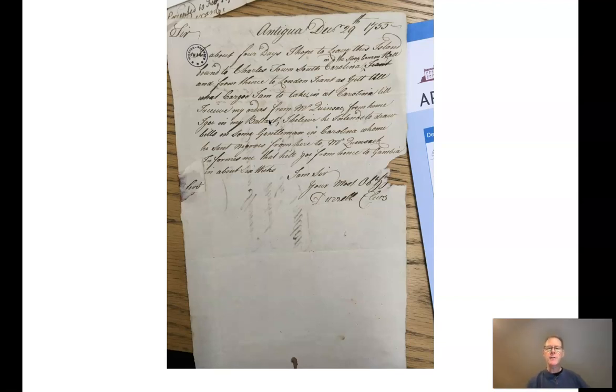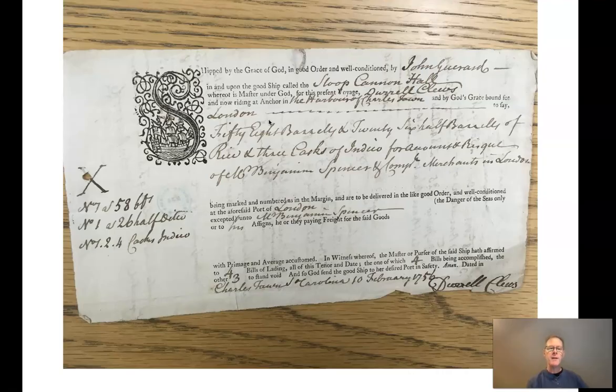Then we've got a letter from the ship's captain when they reached Antigua in the Caribbean. And then we have a document for the same voyage when they were in Charleston, South Carolina, loading up on rice and indigo. 58 barrels and 26 half barrels of rice. So this is a ship then that went to Gambia, purchased a number of slaves, then went to the Caribbean and to Charleston, South Carolina, sold the slaves, loaded up on rice, mostly in this case, and then sailed back to England.